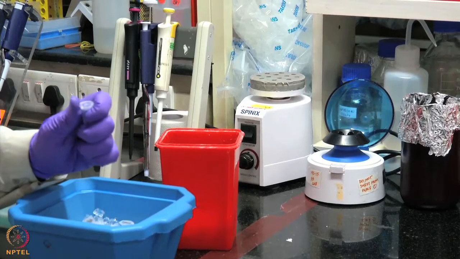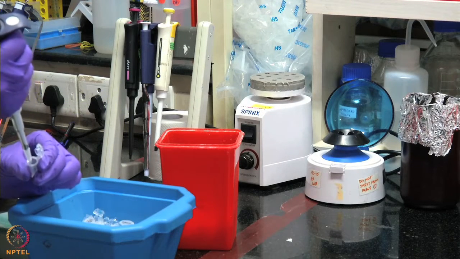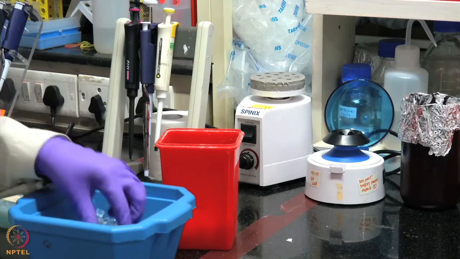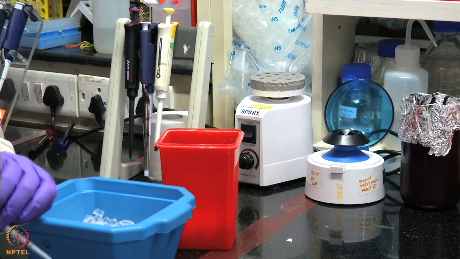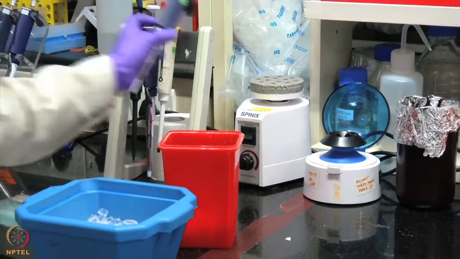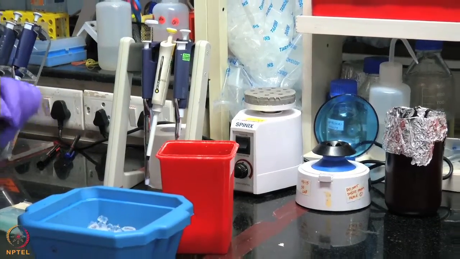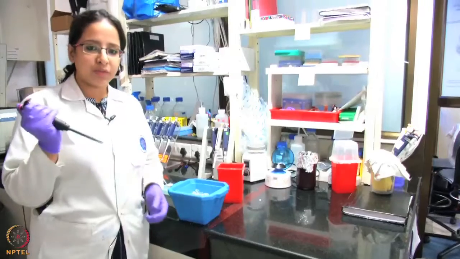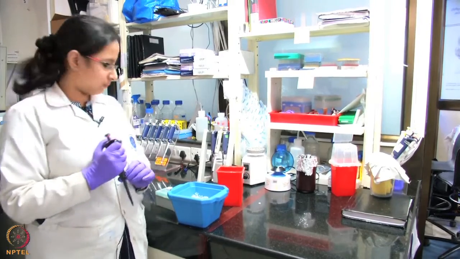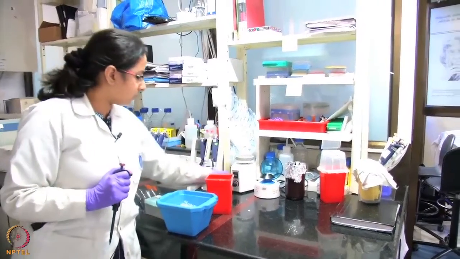I will add this to the ligation mix. Now the last thing to be added is the ligase enzyme. Again we are using a small pipette because we require very little quantity of the enzyme. I'll give the enzyme a short vortex as well.